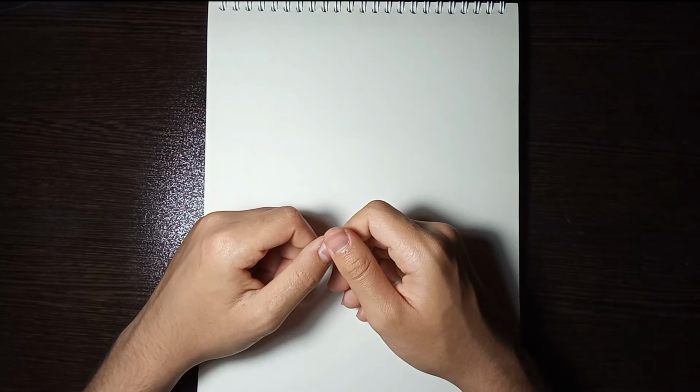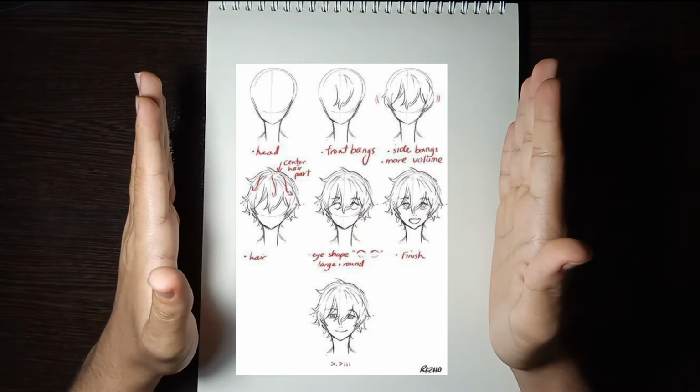Oh, and one very important thing. As always, here's a little cheat. Take a screenshot and use it.